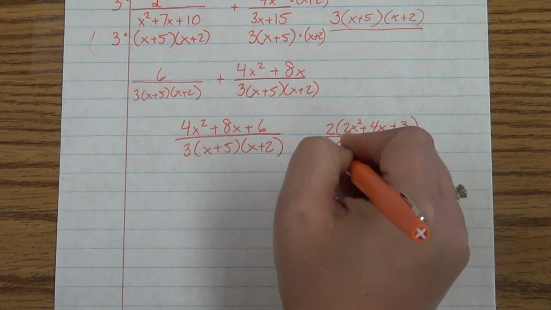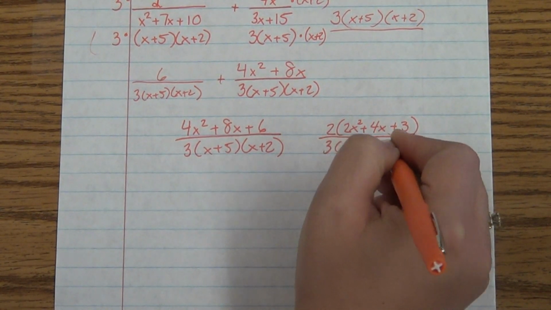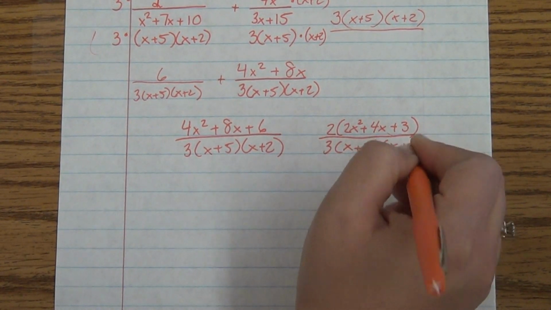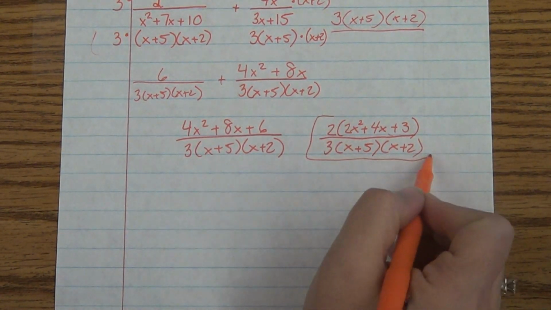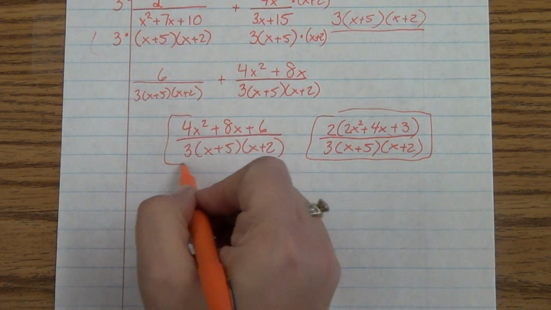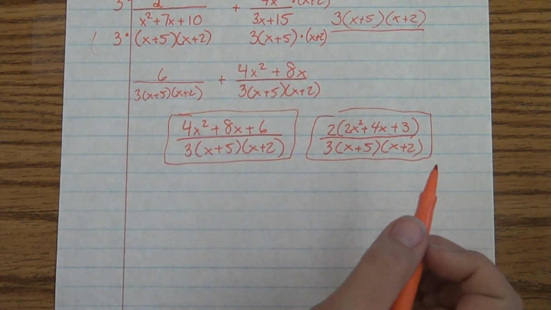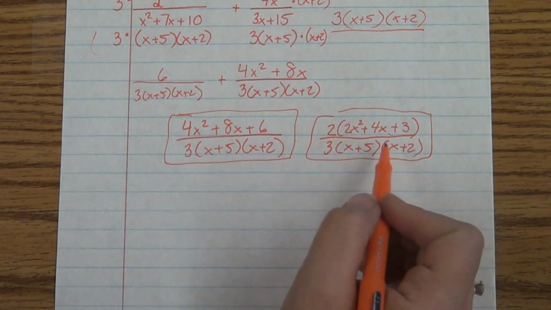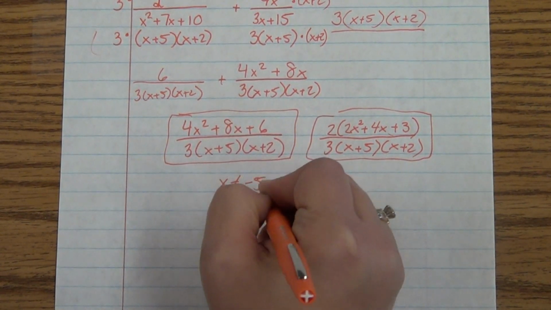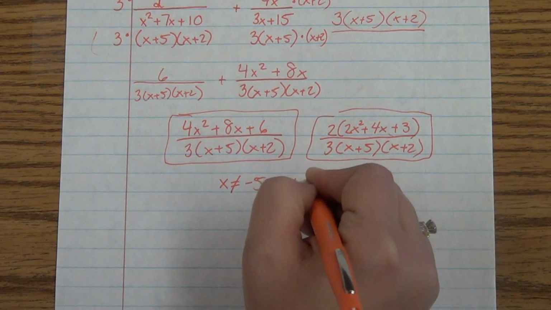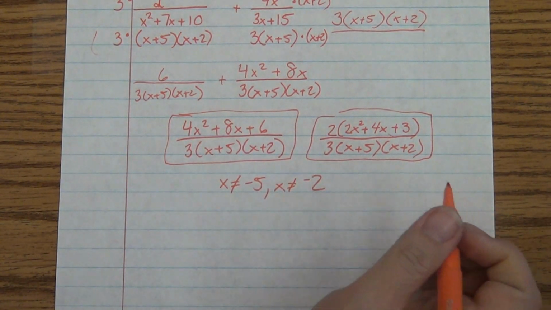I have this underneath it. And there's nothing here that can cancel. So this is my final answer. You could have left the answer here. That's okay, since it didn't end up canceling. So either one of these would have been okay. Your restrictions, x cannot equal -5, x cannot equal -2.